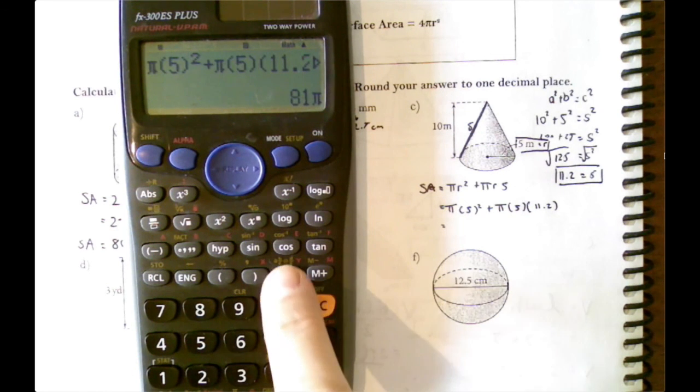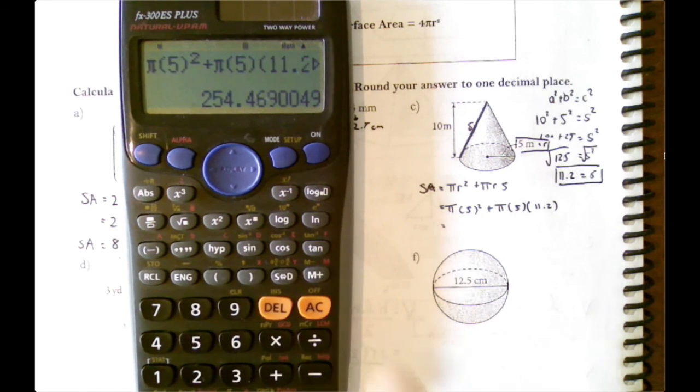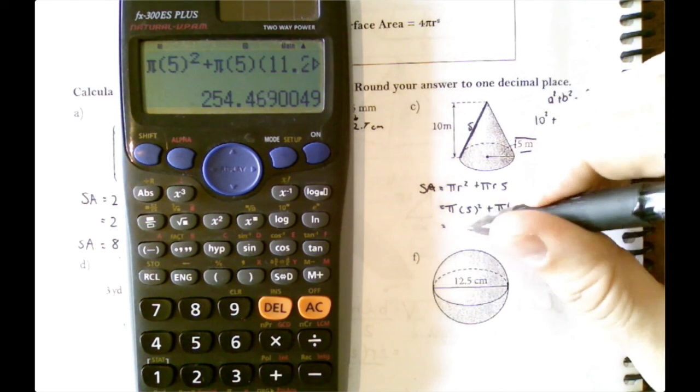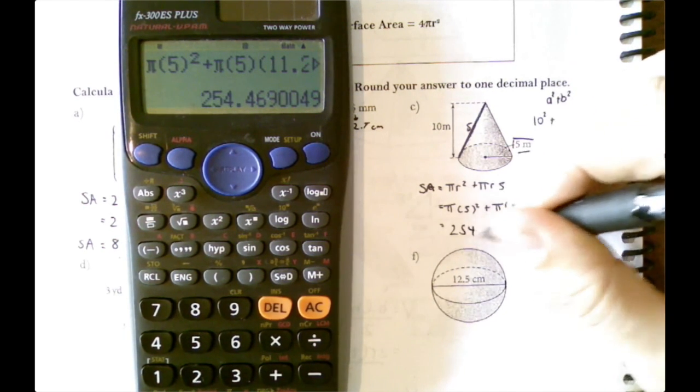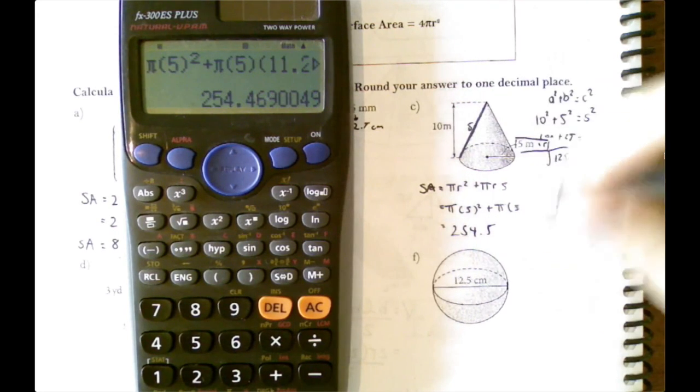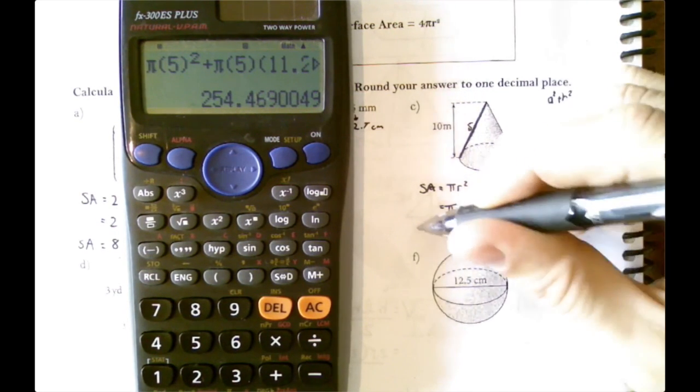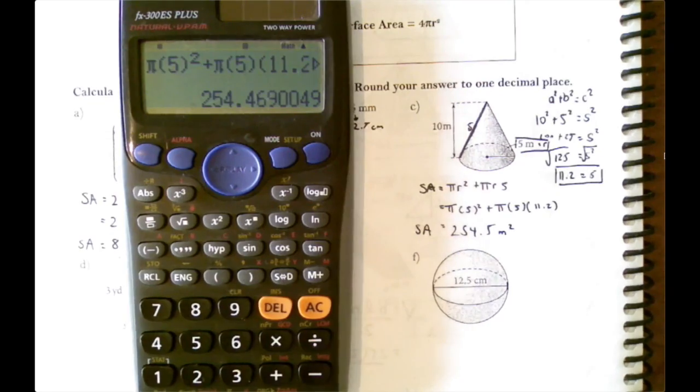We hit equals, we get 81 pi. I'm going to get the decimal answer, 254.5, rounded. And we're working in meters squared. So there we have it.